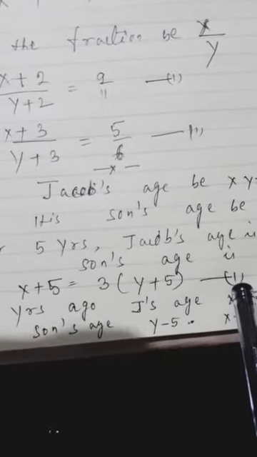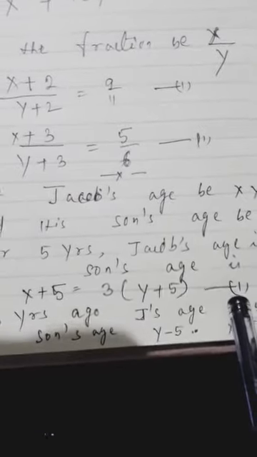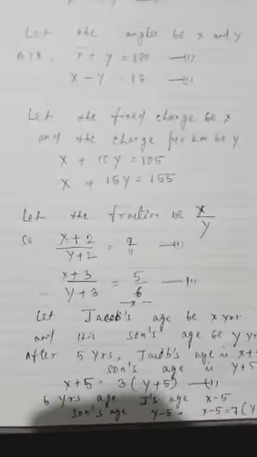So now I hope you all can solve all the questions because I have framed all the linear equations. So this much in this video.